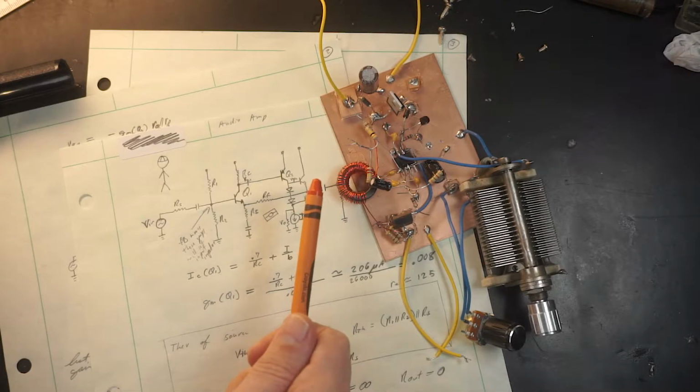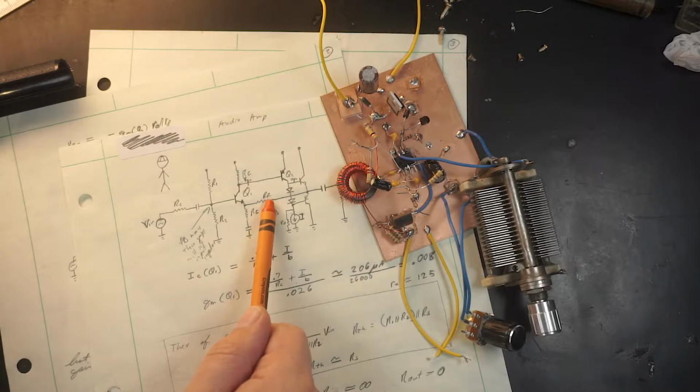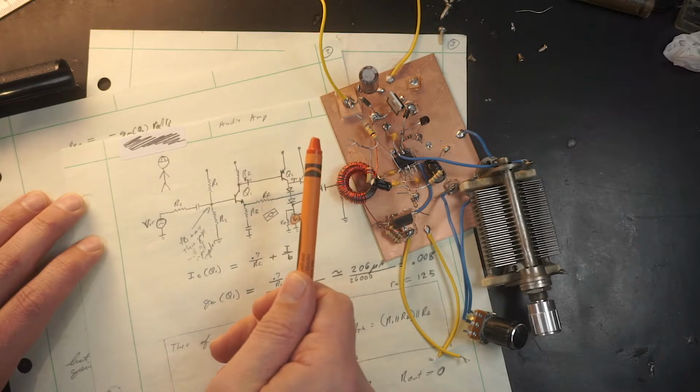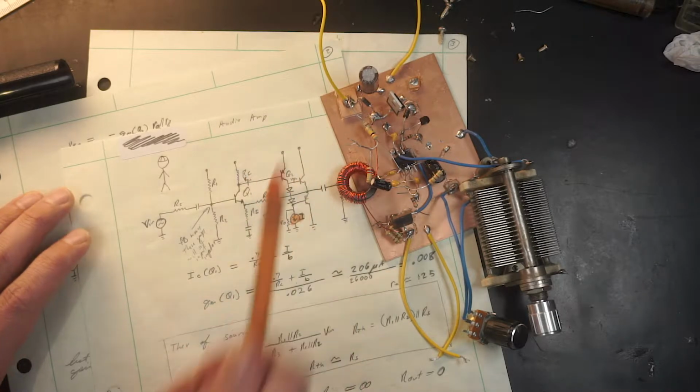By the way, this video is about me making an audio amplifier for the speaker inside He-Man. And for fun, I want to use only discrete components. No ICs. Okay, back to the reenactment.